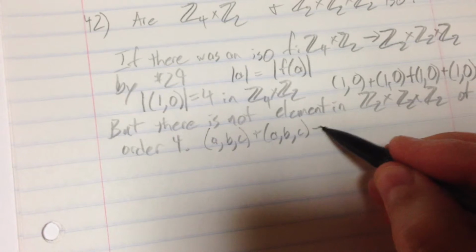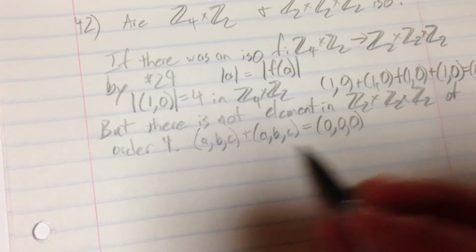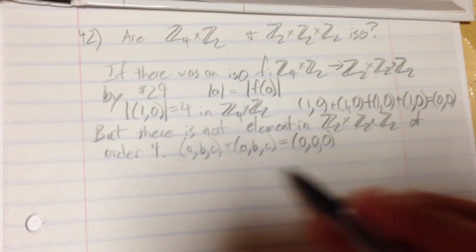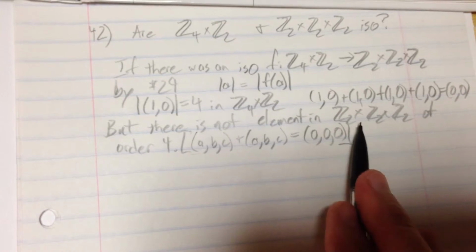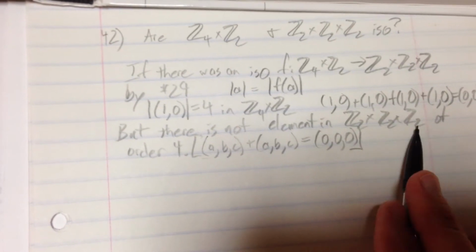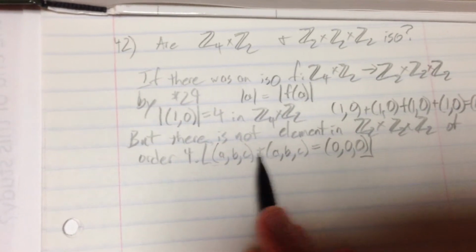And everything of order 2 goes back to itself, so it has either order 1 or order 2, right? So everything here, this is sort of my rationale for that. There's nothing in here that has order 4. They all have order 2, since each coordinate is 1 or 0, and so on.